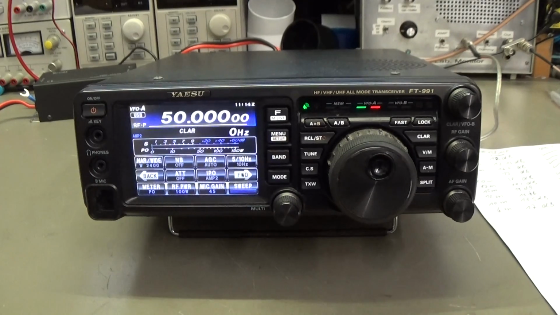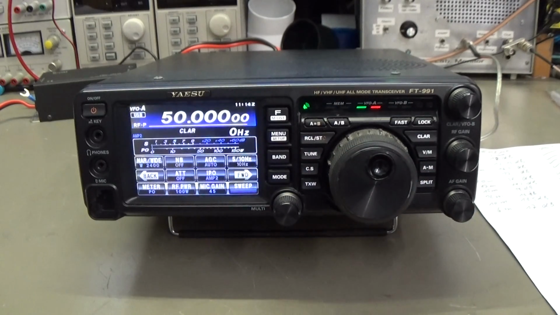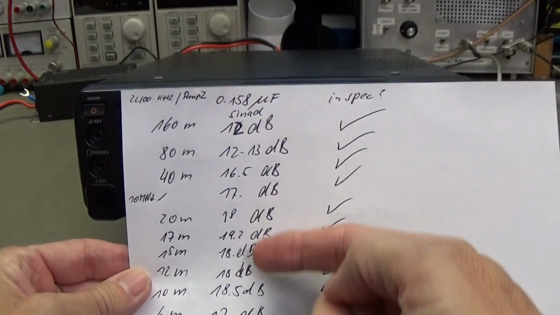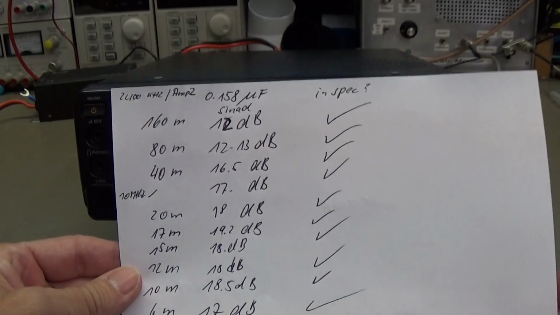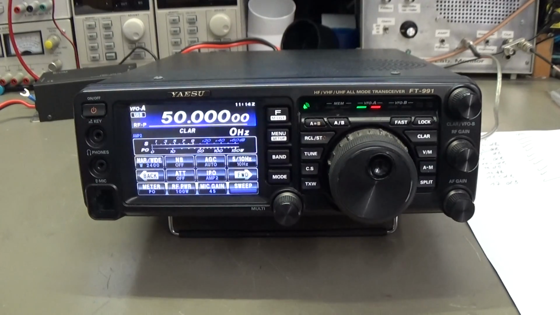Okay, so what can I say? I tested all bands up to 50 megahertz, the 6 meter band, and any band is within its specs, so the radio is working just fine. So from my point of view, there must have been something that happened in his setup.